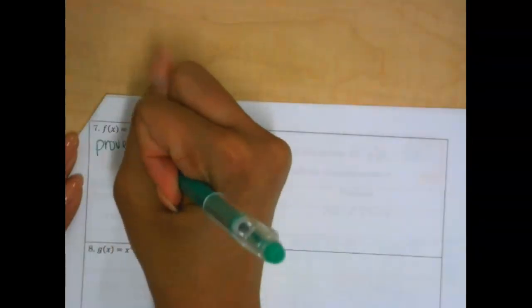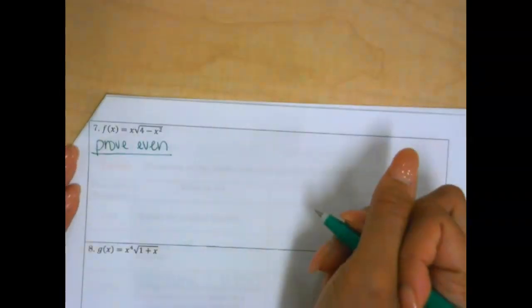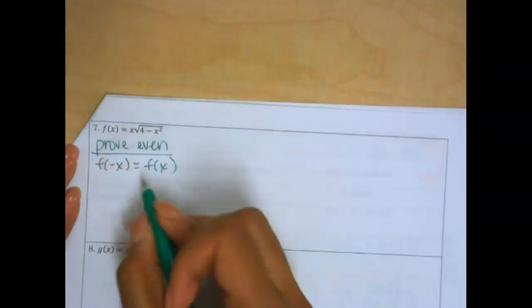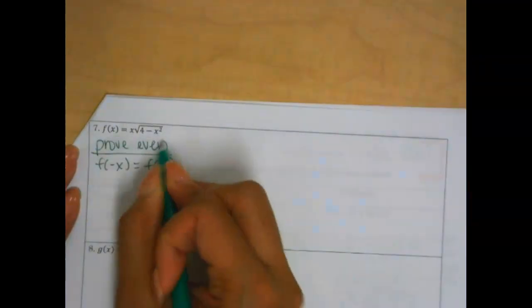All right, question 7. You need to prove f of negative x will equal f of x. Remember, f of x is the original function. F of negative x you're going to have to compute.